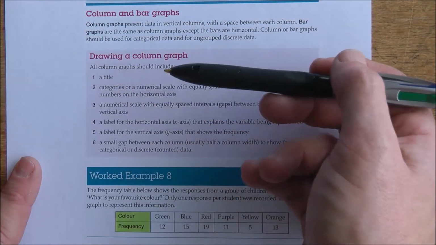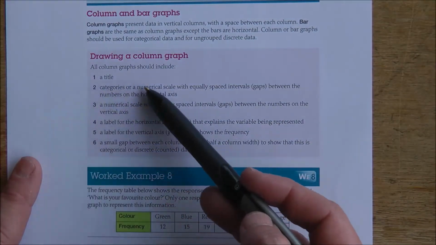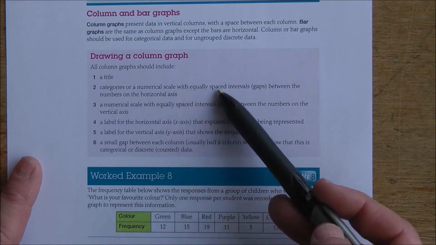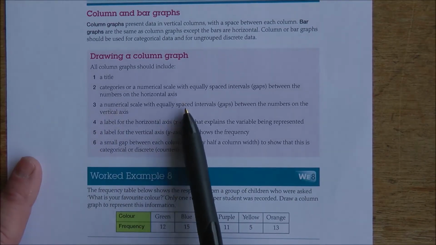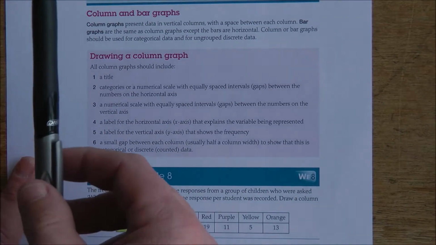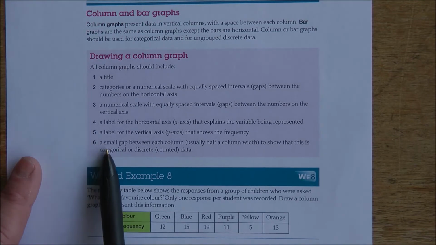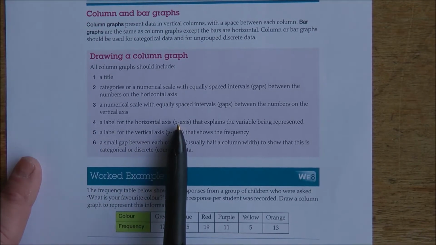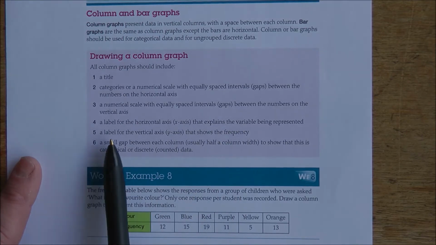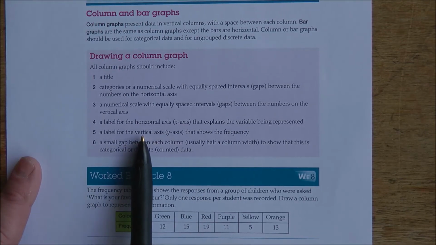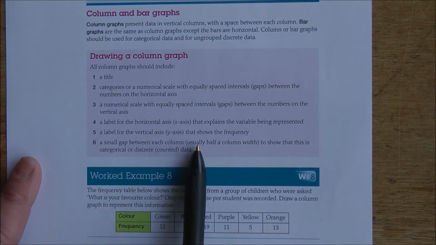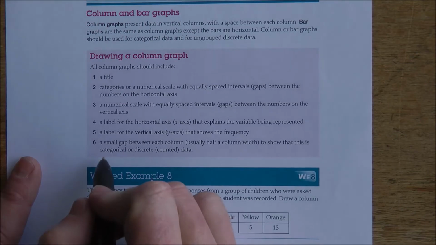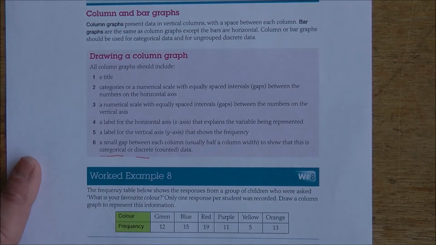All graphs need a title. We need either the categories or some sort of numerical scale with equally spaced intervals, and that's on our horizontal axis. We need a numerical scale with our equally spaced intervals up on the vertical axis. We have to label both axes, both the horizontal or x-axis, tell us what the variable actually is, and on the y-axis or the vertical axis shows us what the frequency is. And we've got to have a small gap between each column, and it shows that we are dealing with categorical data or discrete data.